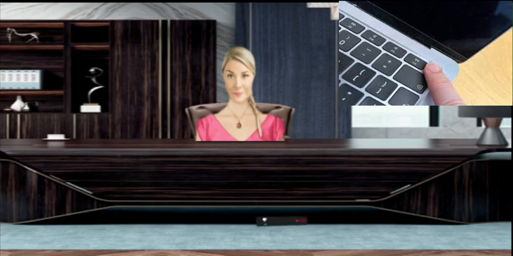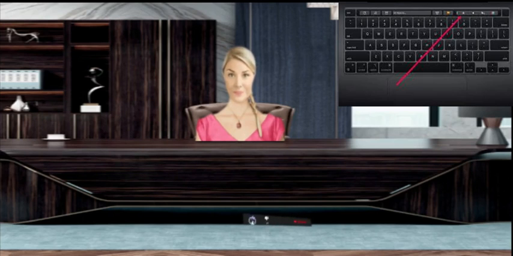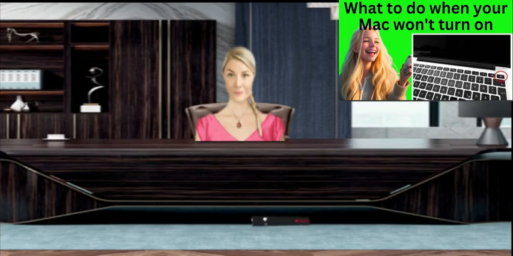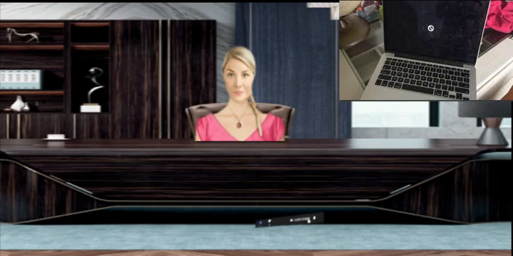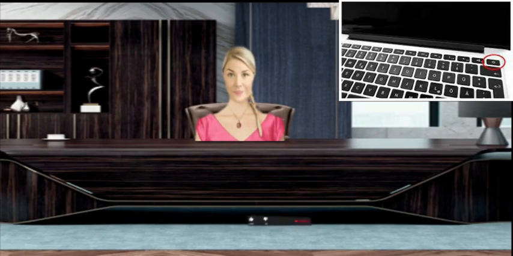Turn off your Mac. Connect the power supply, MagSafe or USB-C, to your Mac and a socket. Press the Shift, Control, and Alt keys on the internal keyboard, and then press the power button. Release all buttons, press the power button again. Step 8, target disk mode.